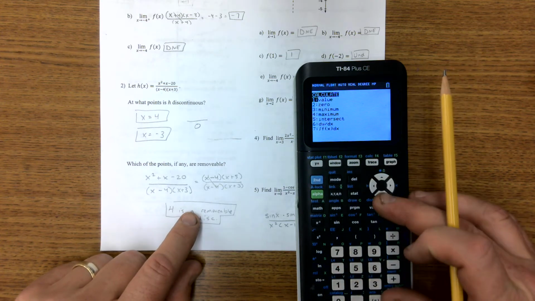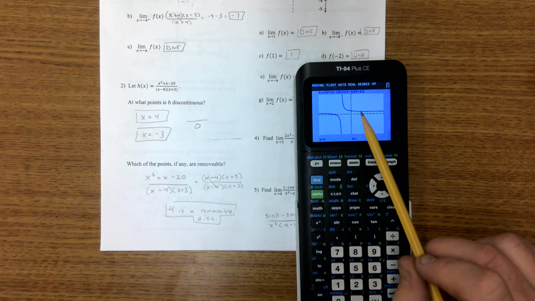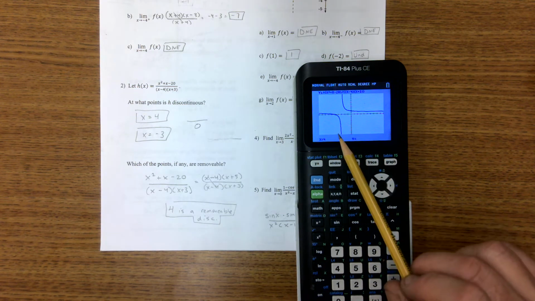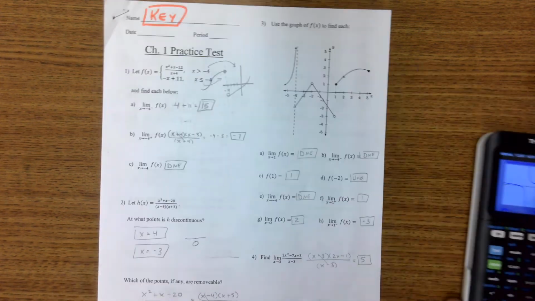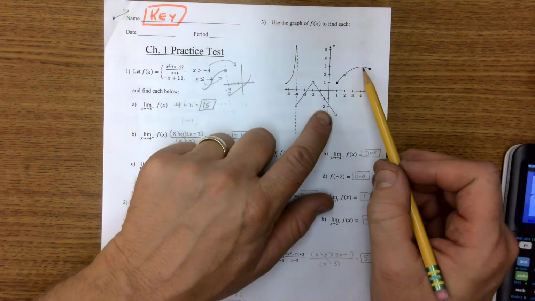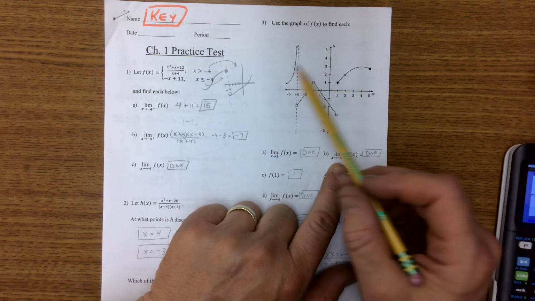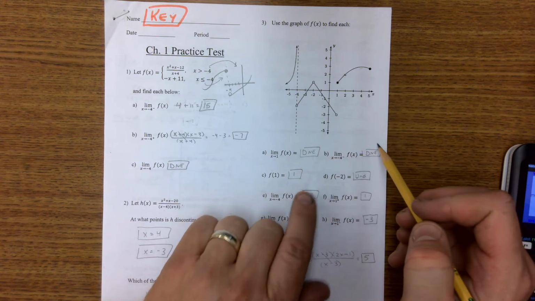If I try to calculate the value at 4, it doesn't give me an output because there's a hole right there. There's an asymptote there, and there's a hole there. Number 3, the values. Number 1, the limit does not exist. They're going to different parts. -4 from the left side is going to infinity. Does not exist.